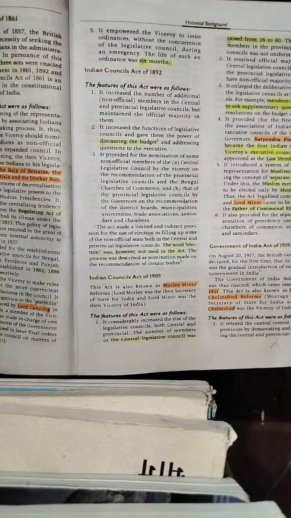The features of this Act were as follows. It increased the number of additional non-official members in the central and provincial legislative councils but maintained the official majority in them. It increased the functions of the legislative councils and gave them the power of discussing the budget and addressing questions to the executive.